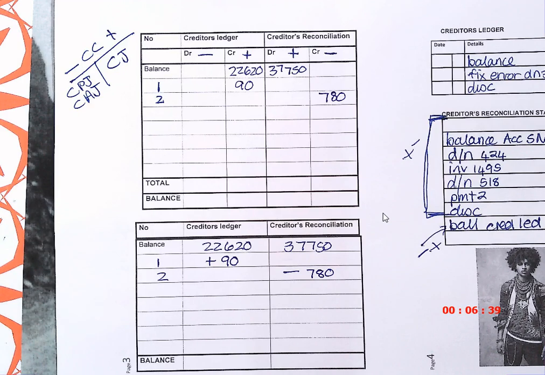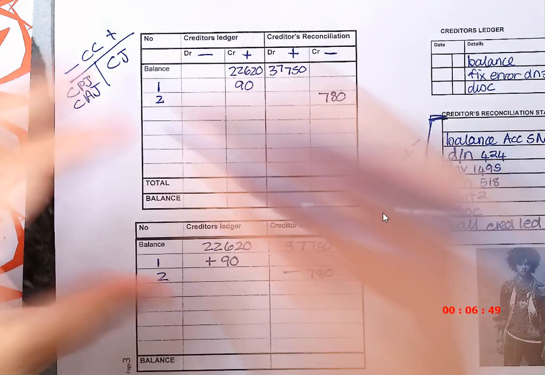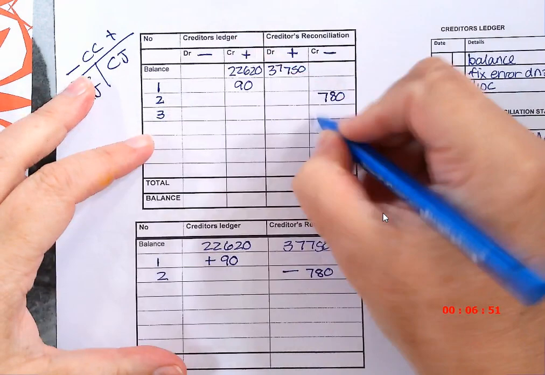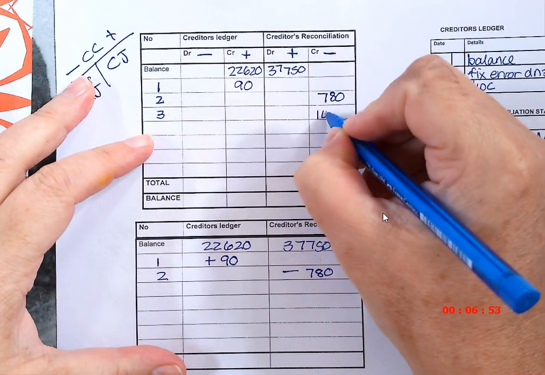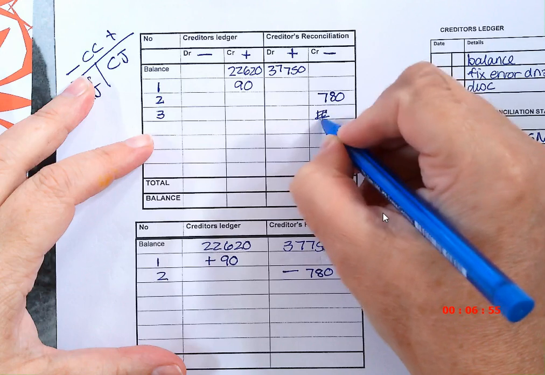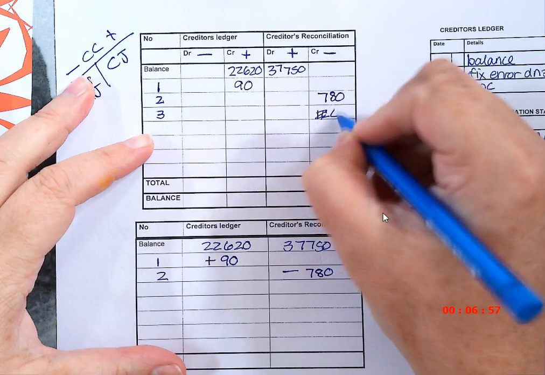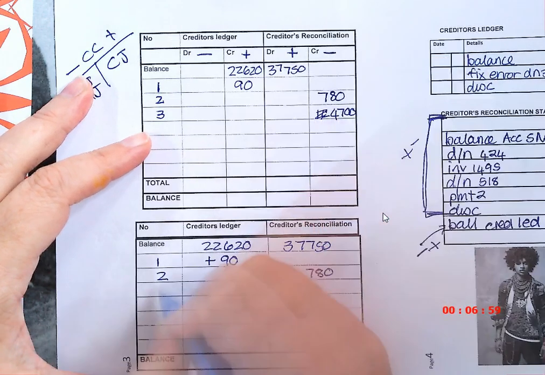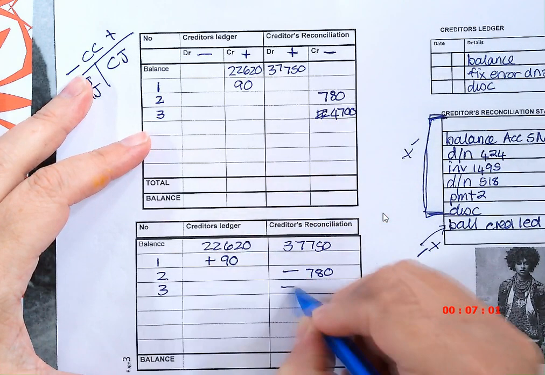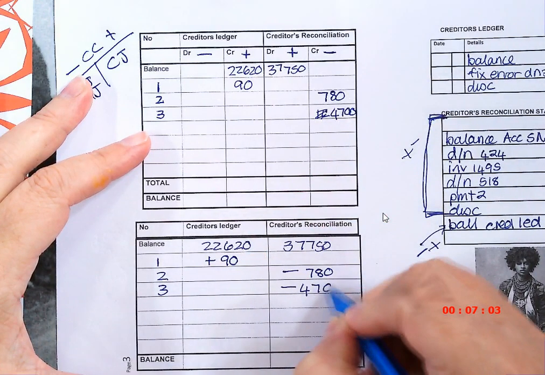Okay, so the next one says invoice 1495. Remember, that was the invoice she put on my account, which isn't mine. So I cancelled it. You remember? Now I'm writing the invoice number. It was 47. So in her books, she needs to subtract it because I most definitely am not owing her that.